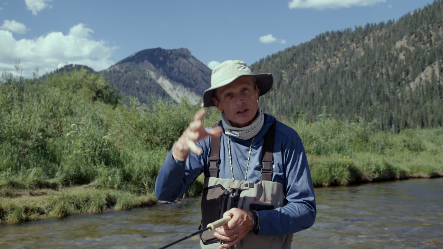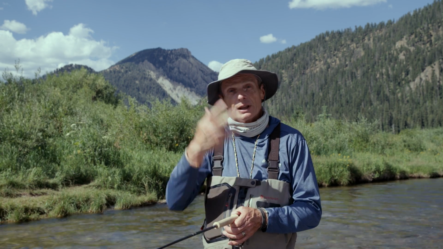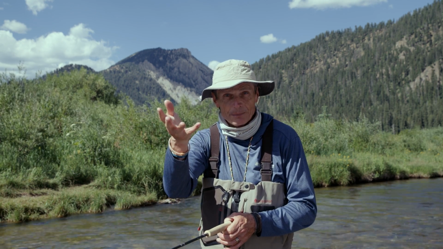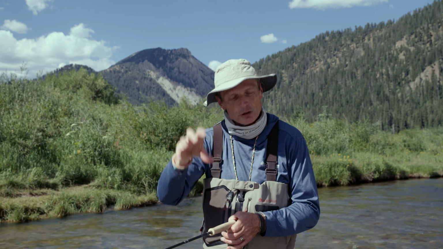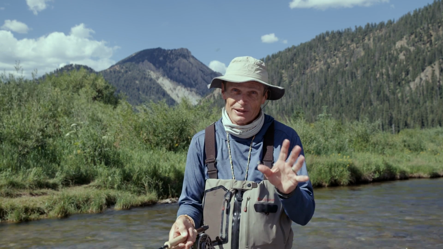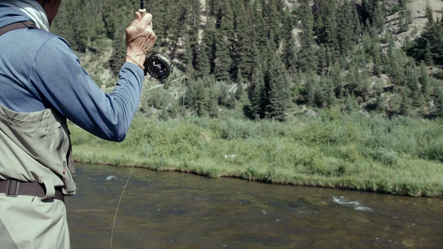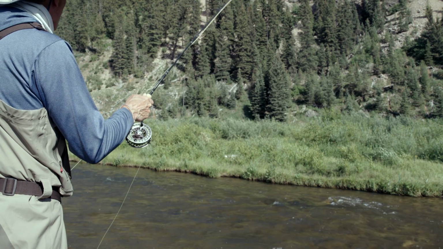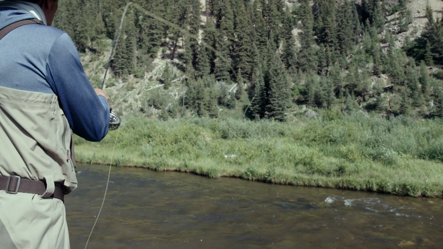That's all you need, and that puts a nice little mend into it. So that's how you influence the size of the mend. And the other thing you should practice is how to locate where your mend is. Like, do you want your mend at the leader? Sometimes you do. Do you want the mend in the middle? Do you want the mend by the rod tip? So sometimes you're going to have to influence where you put the mend.